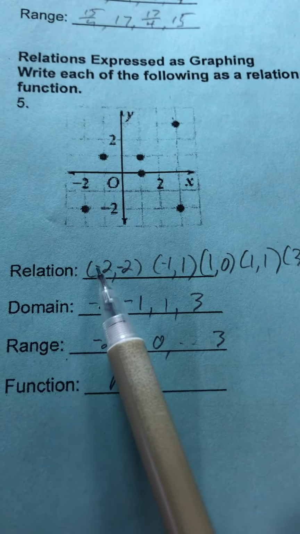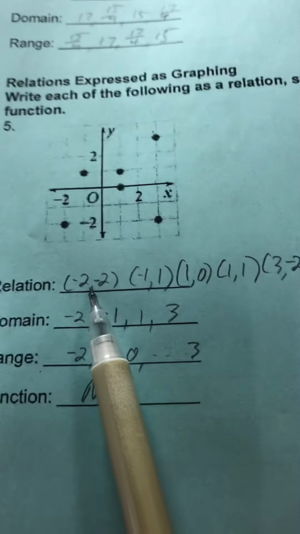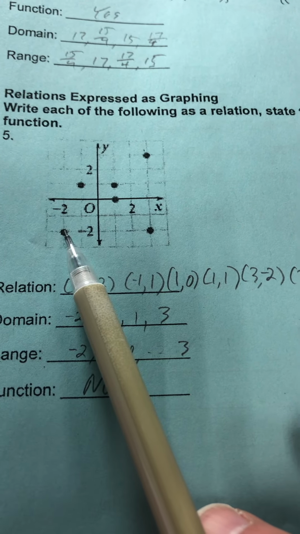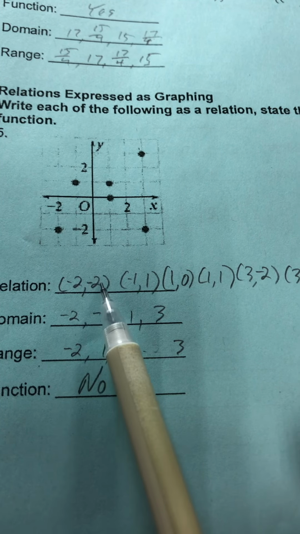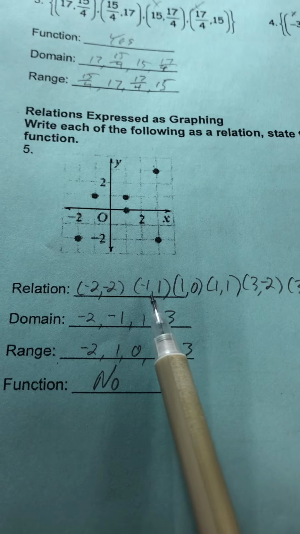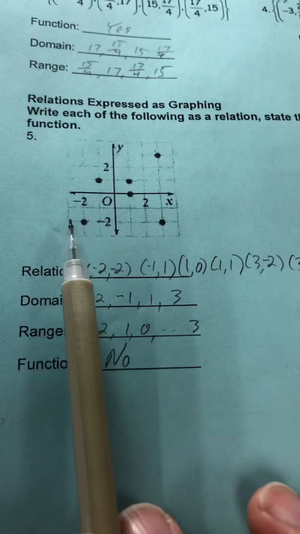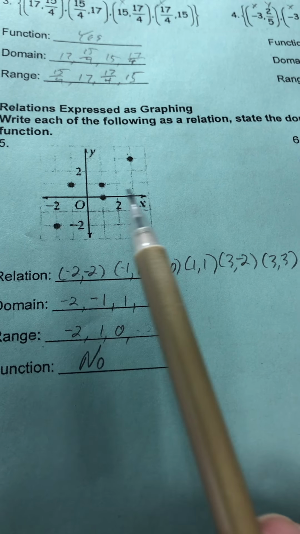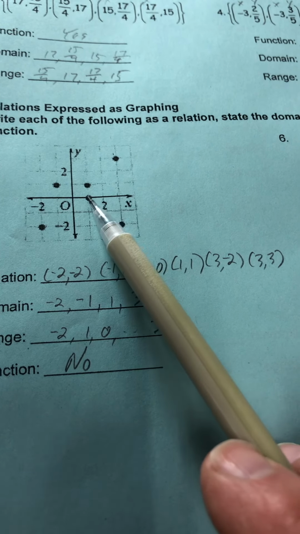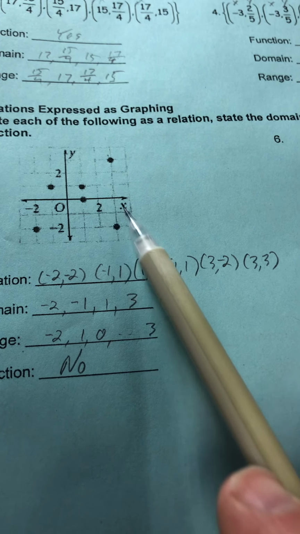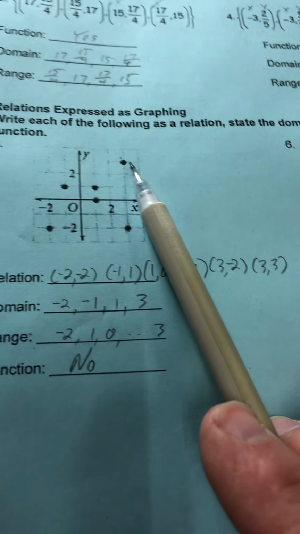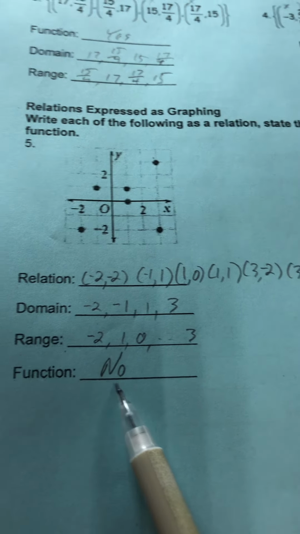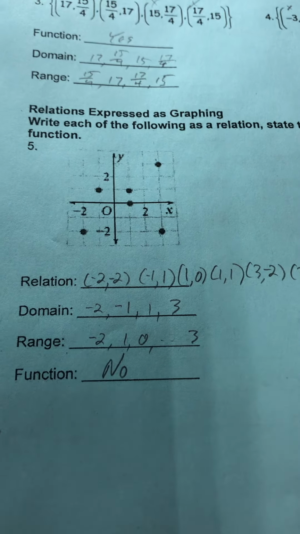Number 5, what they mean by relation here is the coordinates. So you just look at the coordinates. You name the coordinates for this point right here, and that's at -2, -2. That's why I have -2, -2 listed first. And then this point is -1, 1. I'm always reading it from left to right, so you'll see me going that way always, because you read a graph from left to right. 1, 0 is right here, and then 1, 1, and then 3, -2, and 3, 3. I list all my domains. I list all my ranges. It is not a function because I do have a repeater in the domain.